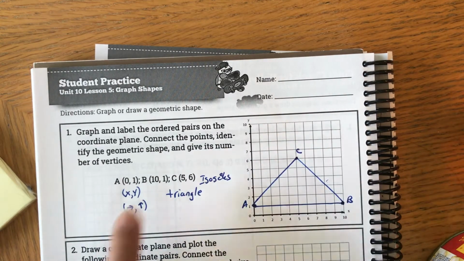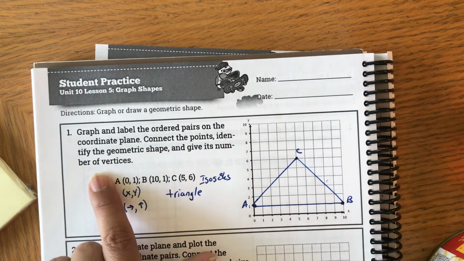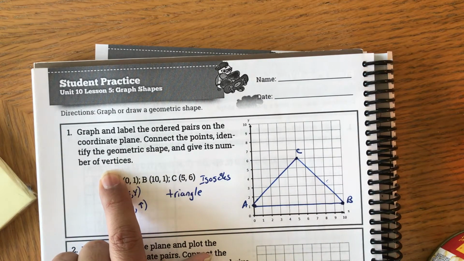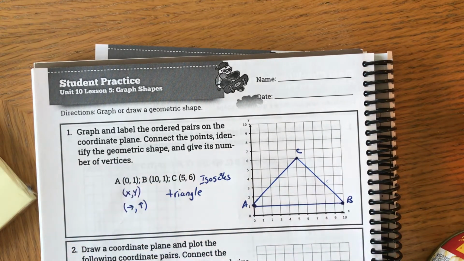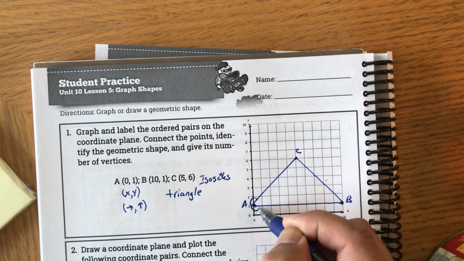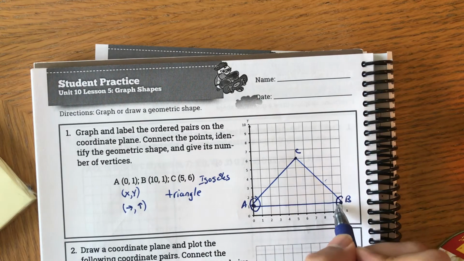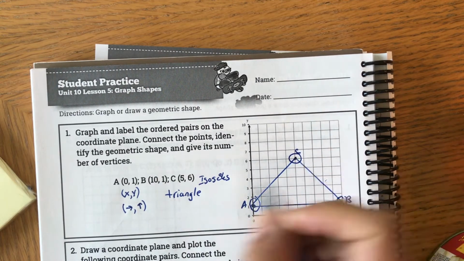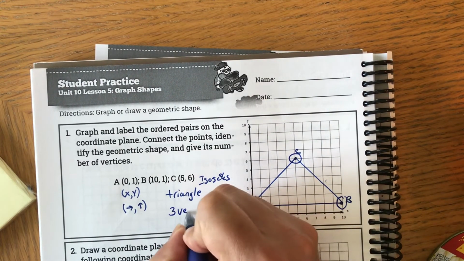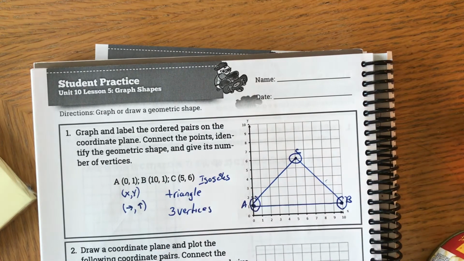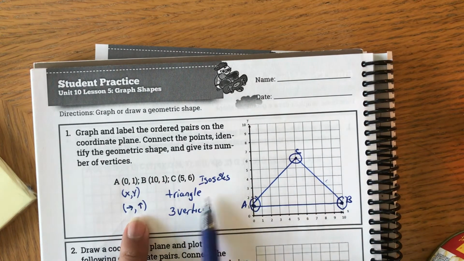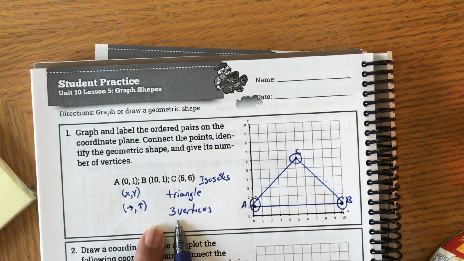I knew I did. And then give its number of vertices. Vertices is just a fancy name for a corner where two lines meet. So that's one vertex. There's another vertex and another vertex. So this one has 3 vertices. So it's an isosceles triangle with 3 vertices.